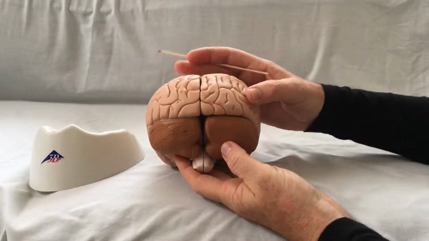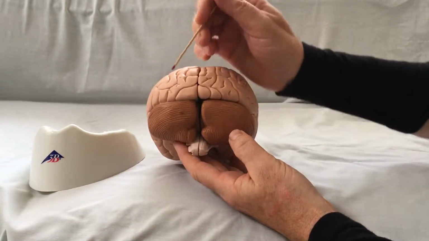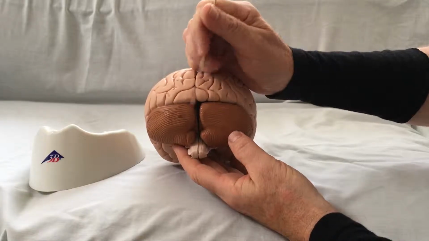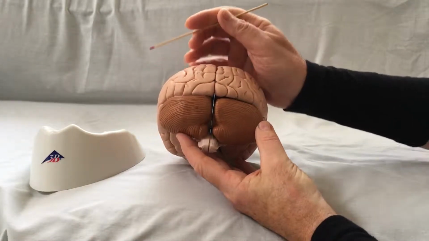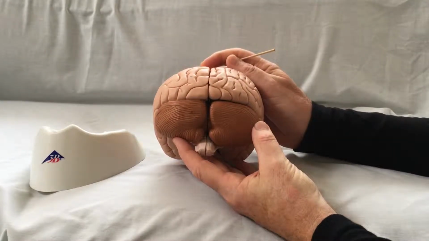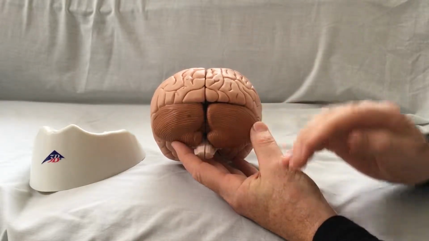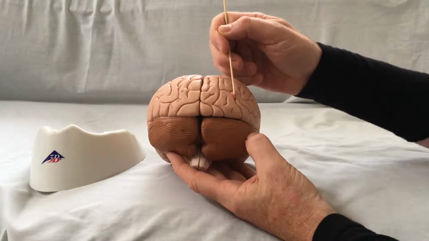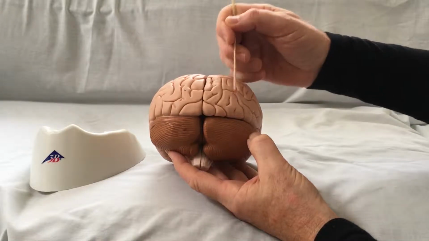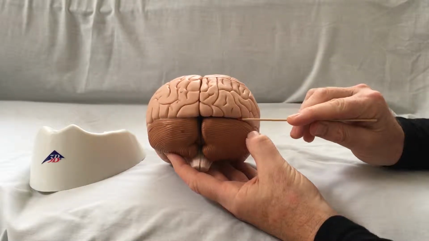Posteriorly, we can see the cerebellum. This is the right and left cerebellar hemispheres. Down the midline is the vermis. The cerebellum is separated from the occipital lobe of the cerebrum by the transverse fissure.